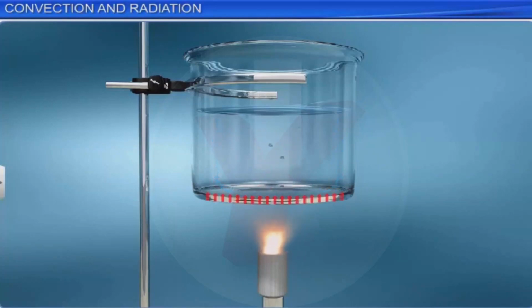Once again, the water in contact with the base of the container becomes hot and is replaced by a colder part of the water in the container. This way, all the water gets heated. Heat transfer by actual motion of matter from one region to another is known as thermal convection.